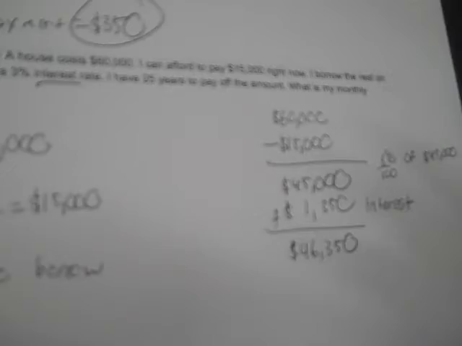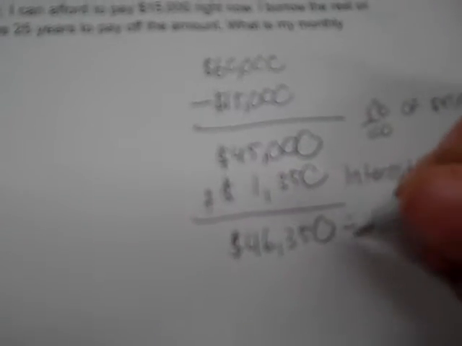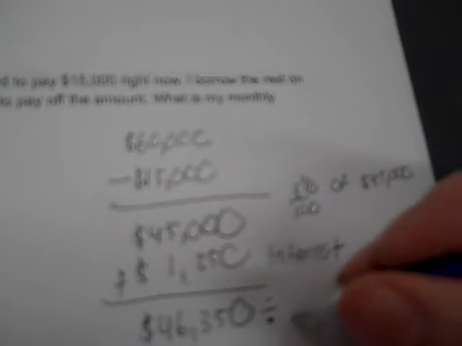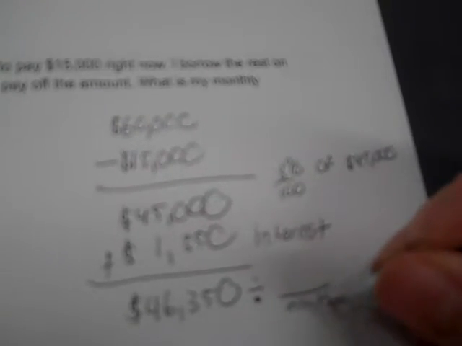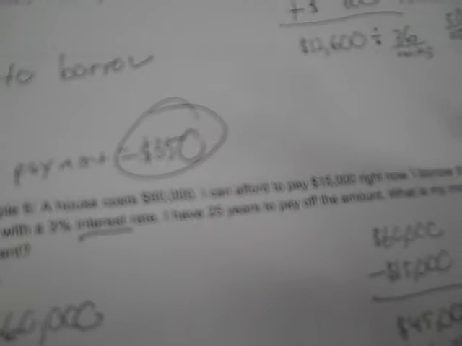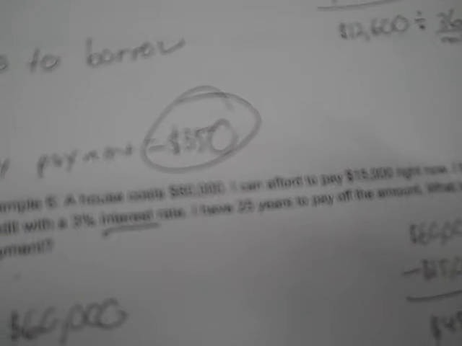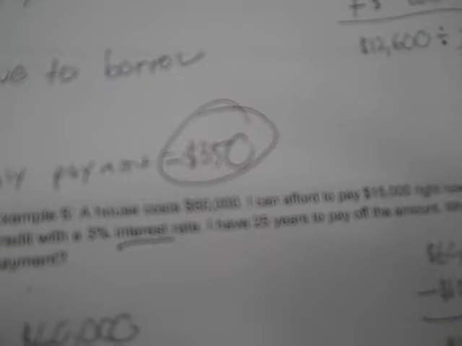Every month I pay a little bit of the money back, okay? So I need to divide this by how many months we have. Now we have 25 years. Now up here you had 3 years, so 12, 12, 12. But I don't want to write 25 12s. So we know that 12, 12, 12 is the same as 12 times 3.